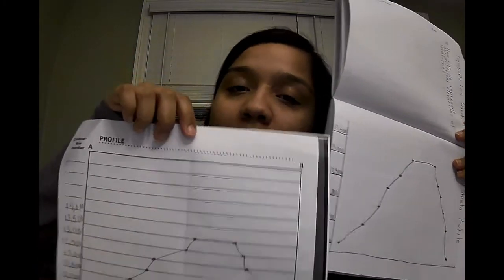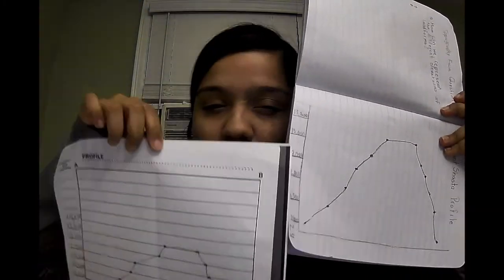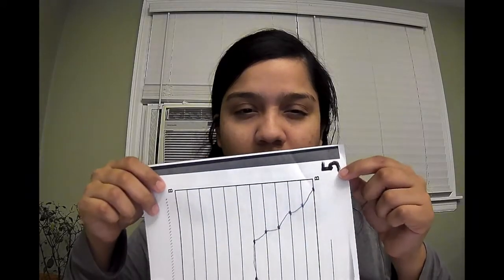So if you had the worksheet for page 24, we're going to staple or glue or tape down our profile map. See where it said the number 5?